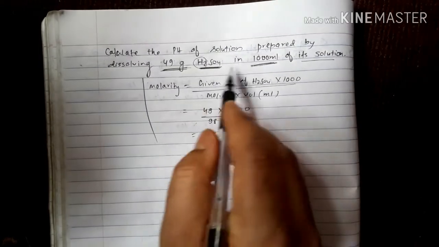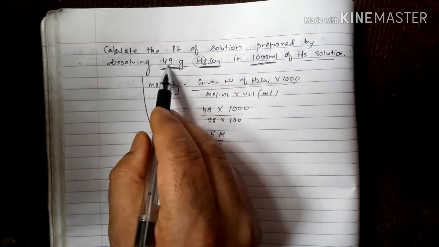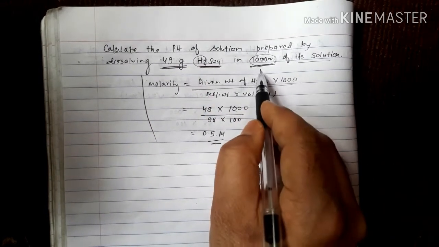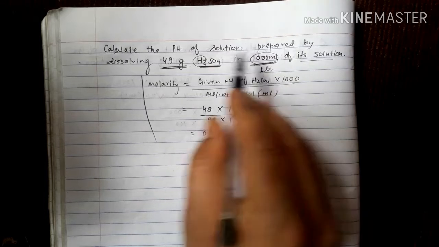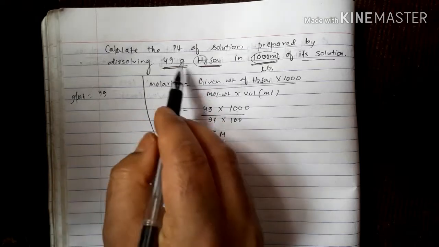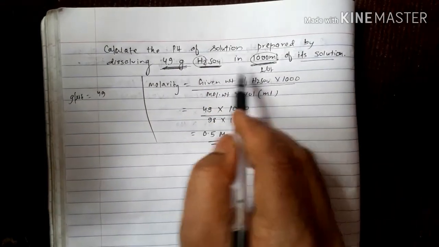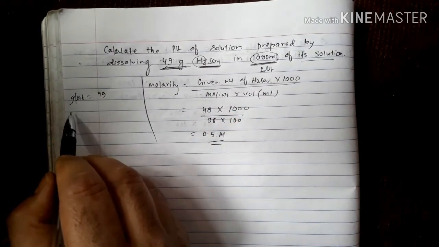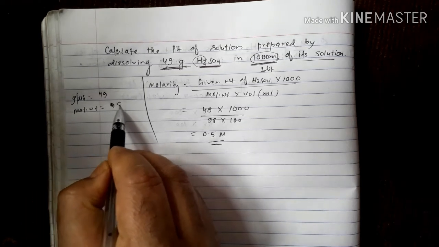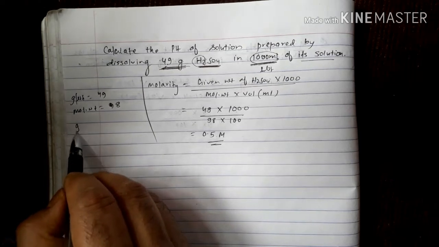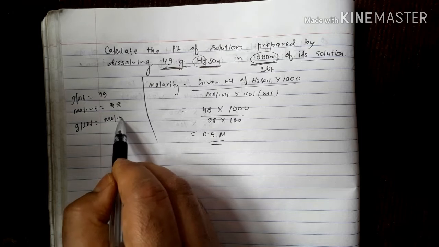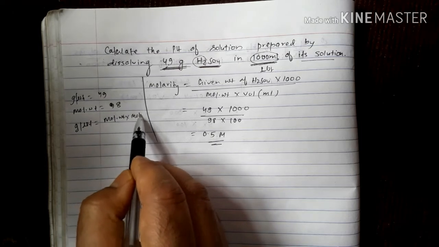So directly, find the other formula. 49 gram is present in 1000 ml, that is 1 liter, so gram per liter is 49. This much gram is present in 1 liter, that is called gram per liter. And molecular weight is 98. We know that gram per liter equals molarity into molecular weight.